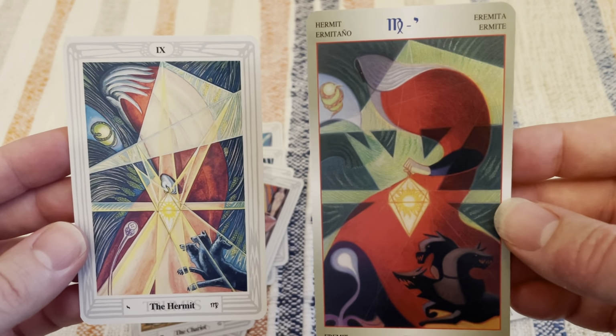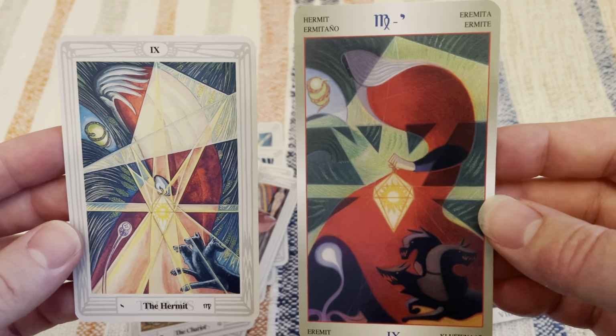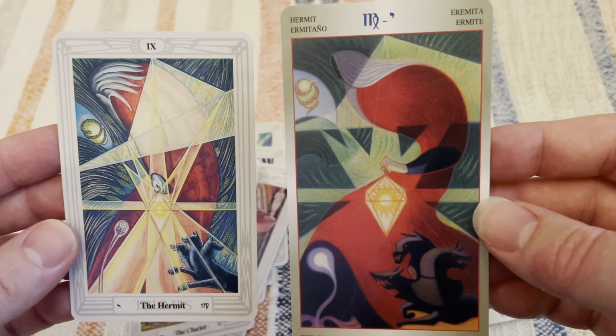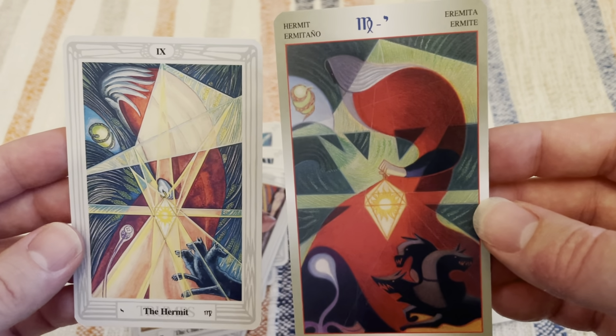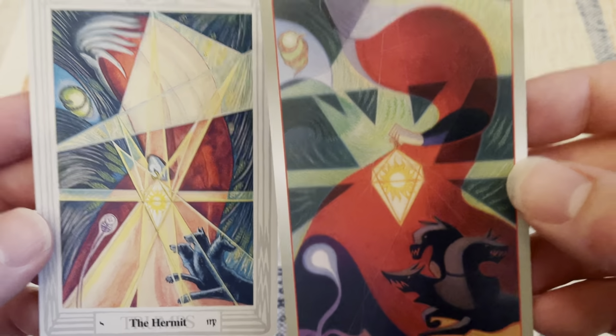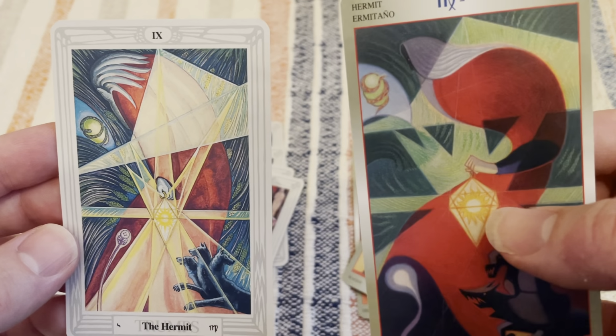My favorite Hermit card, and this one that's based on it. I love both of these versions, but it retains all the important things. See what I mean by the light?